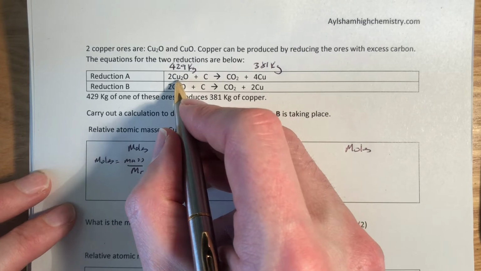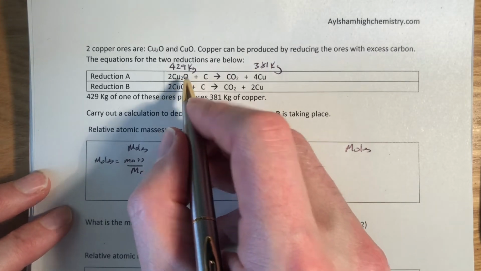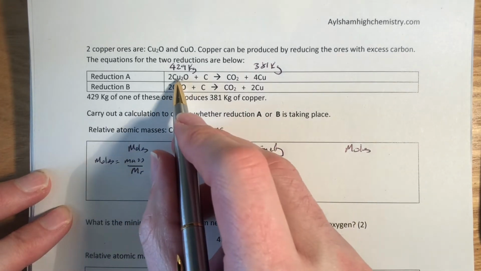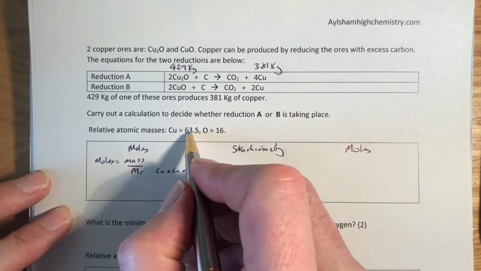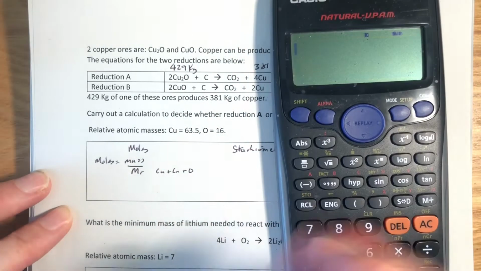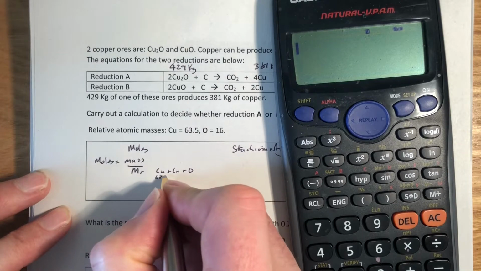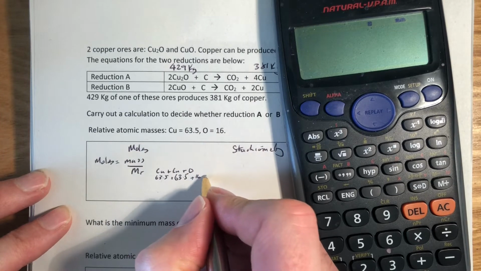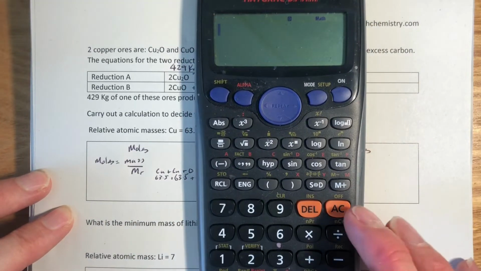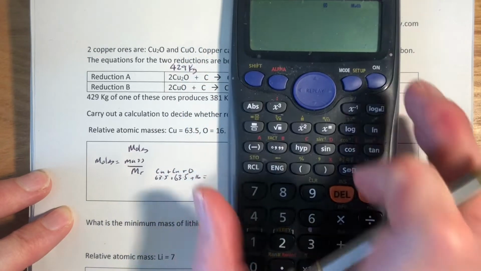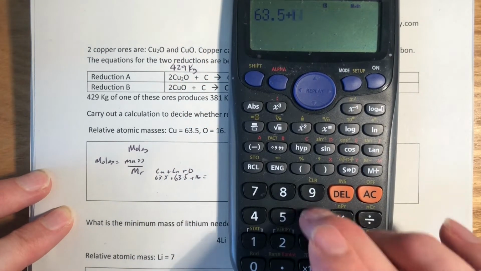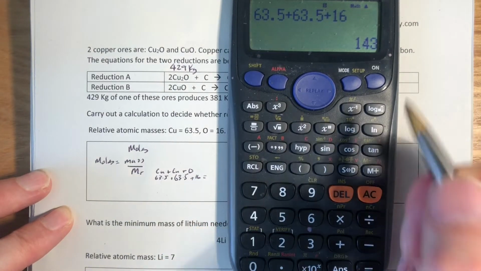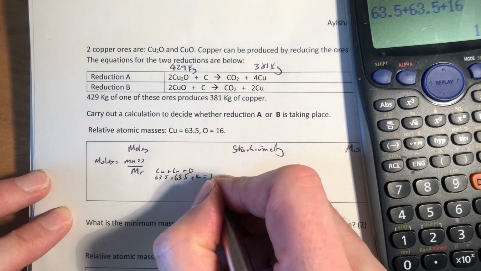So let's calculate the formula mass in reduction A of copper oxide. So that's going to be copper plus oxygen. I've got two coppers in there, Cu2 and O. One copper is 63.5. So that's going to be 63.5 plus 63.5, and the oxygen is 16. I'm thinking that looks like 143, but let's stick in the calculator just to see. So 63.5 plus 63.5 plus 16 equals 143. Happy with that. Okay, 143.